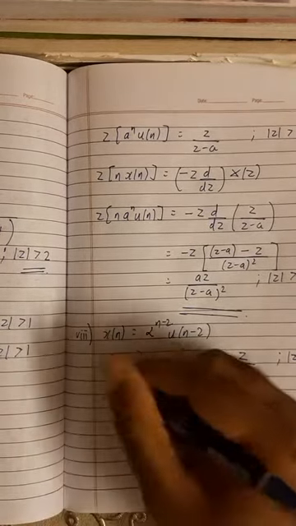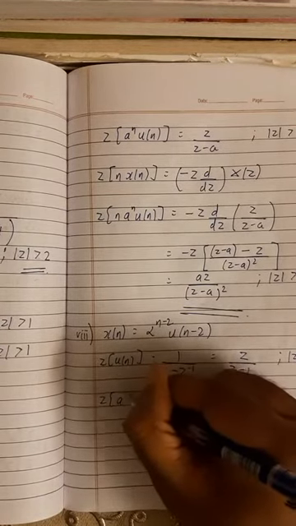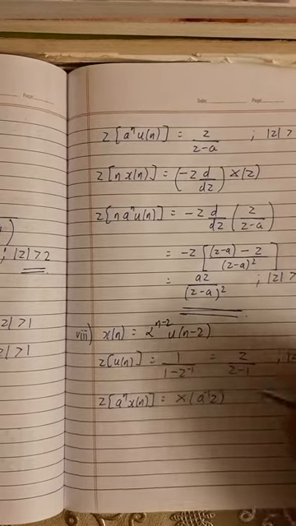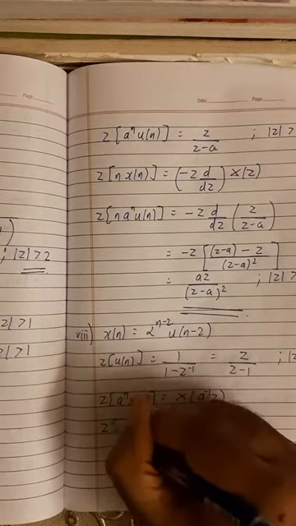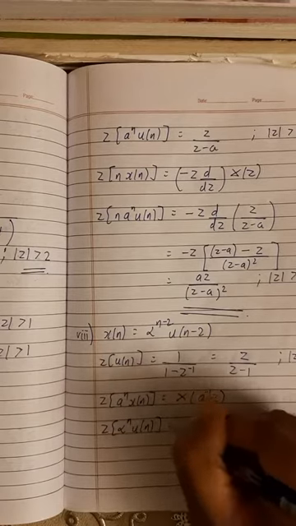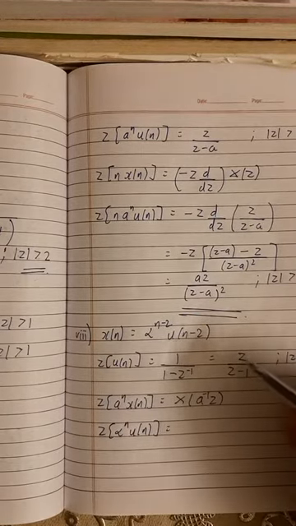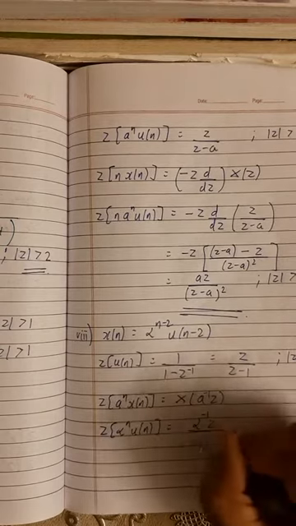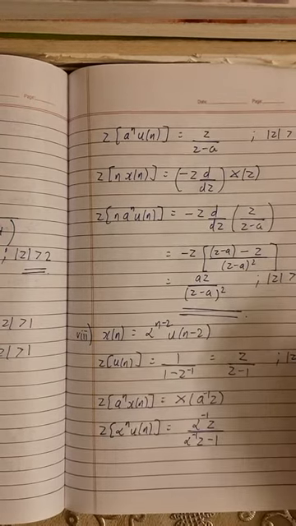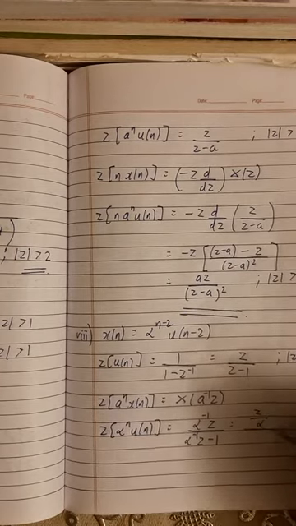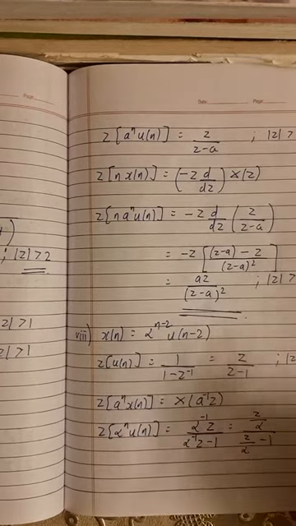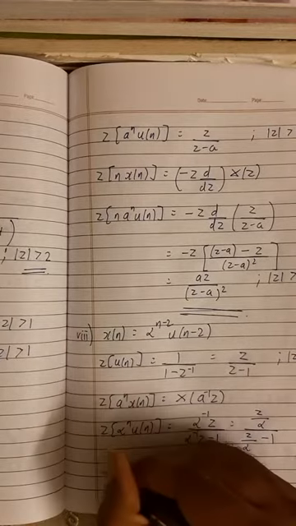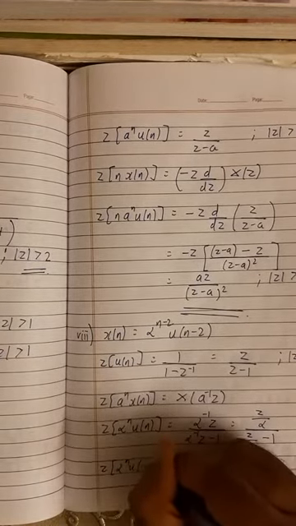Now we know that the Z transform of a raised to n x of n is nothing but x of a inverse Z. Which means the Z transform of alpha raised to n u of n is obtained by replacing every Z with alpha inverse Z. So this becomes alpha inverse Z by alpha inverse Z minus 1, or Z by Z minus alpha.